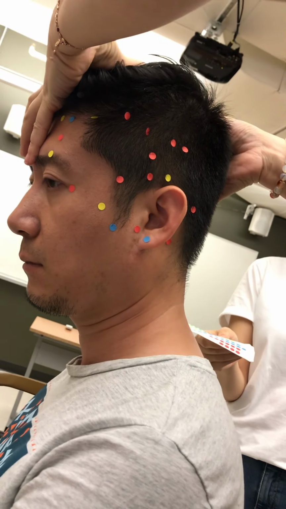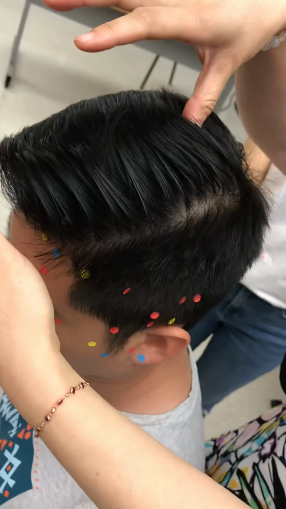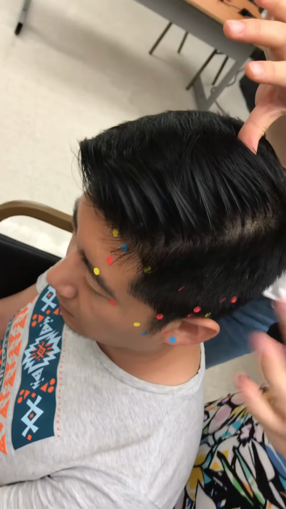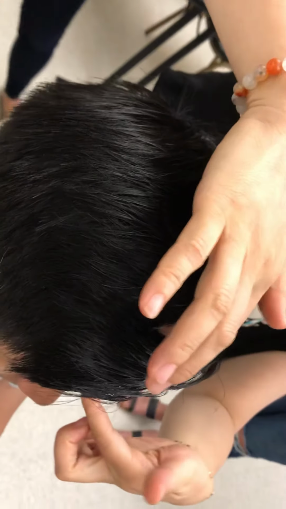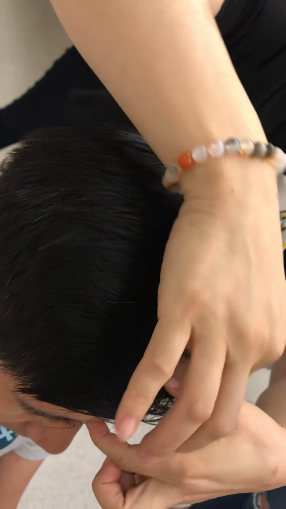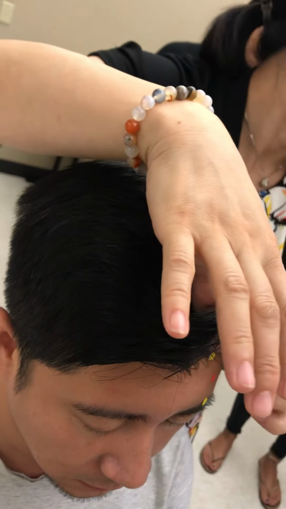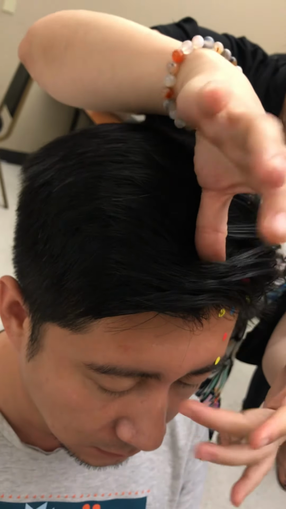Okay, then we got the middle point. So this should be 7 units. No, DU20. DU20 is 5 above the hairline. So this is the middle point. Then from here to here, we divide by half again, so 3.5. This 3.5 is supposed to be half above the hairline, because the standard hairline to the glabella is 3, right? So this is 3.5.